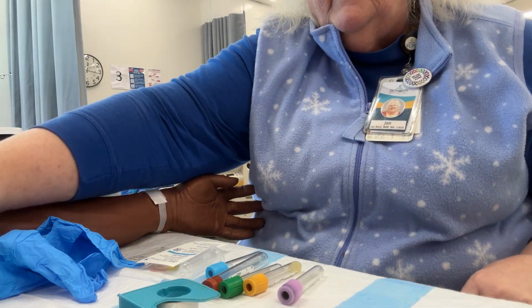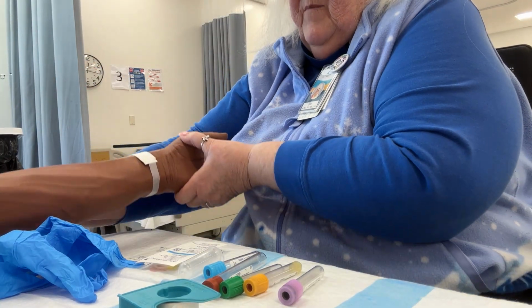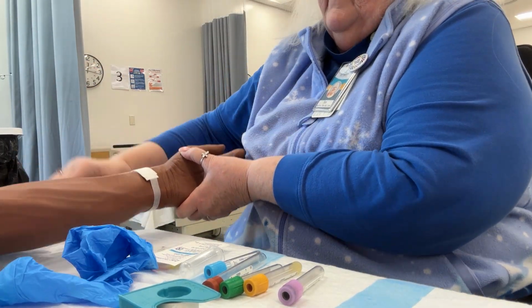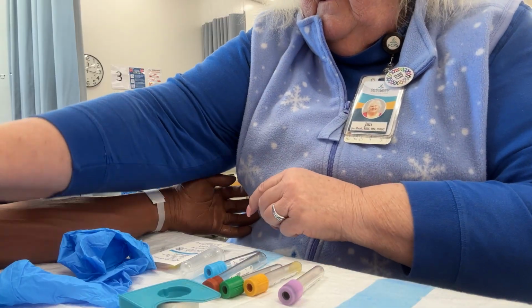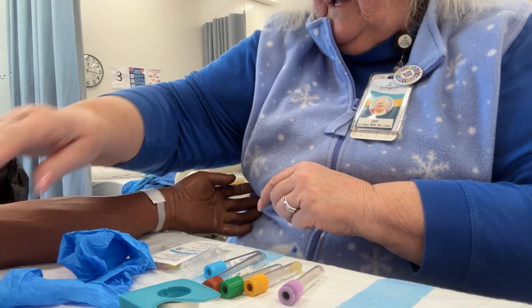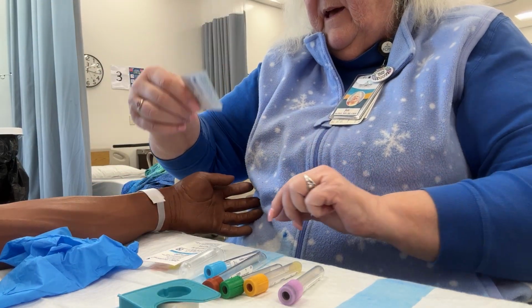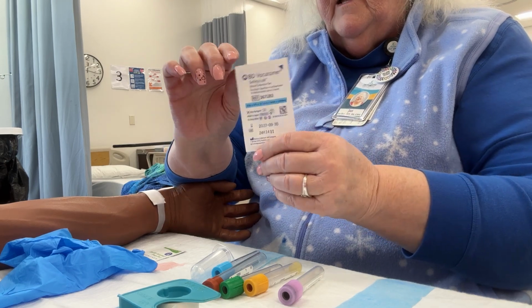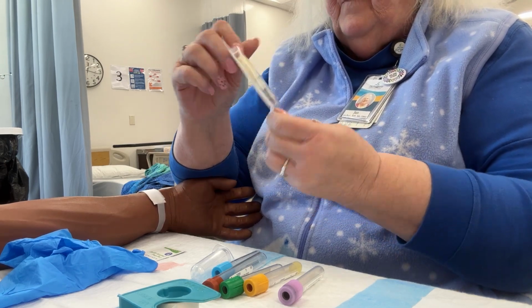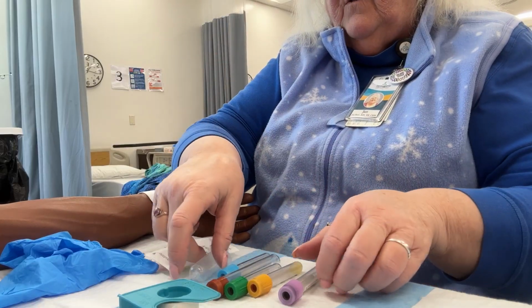So for my supplies, I have my tourniquet, I have my gloves in the size that I wear. I have, same as last time at the beginning, gloves, alcohol pad, and then you're going to have your needle, which in this particular case is a butterfly needle. Then you're going to have your needle holder, which is a Vacutainer holder.